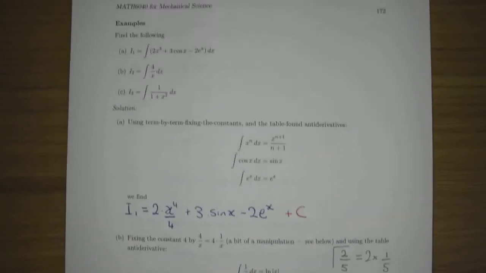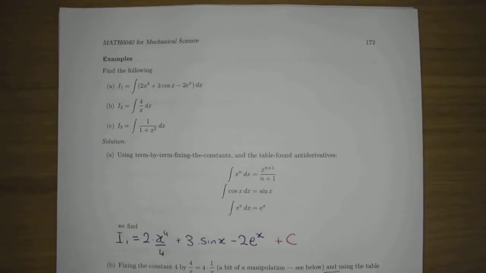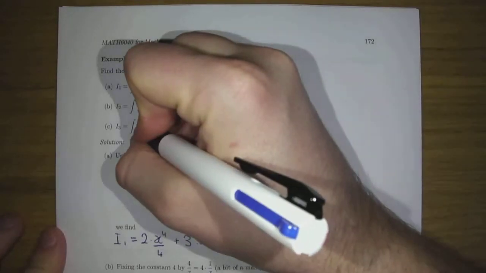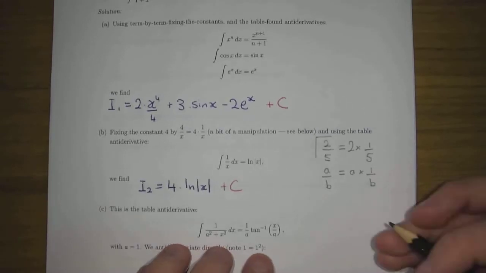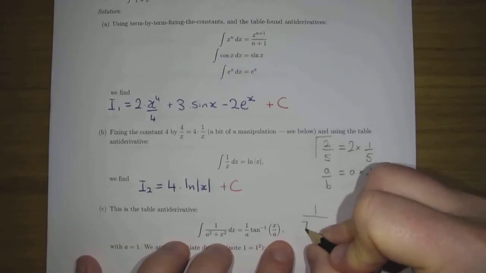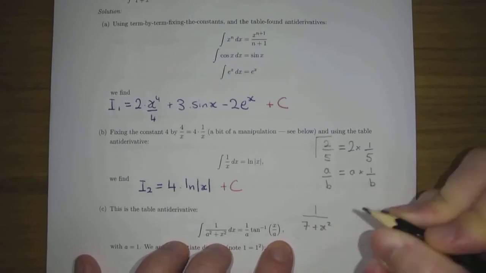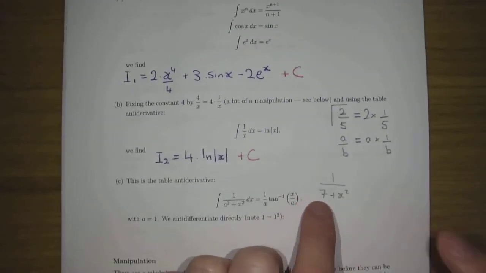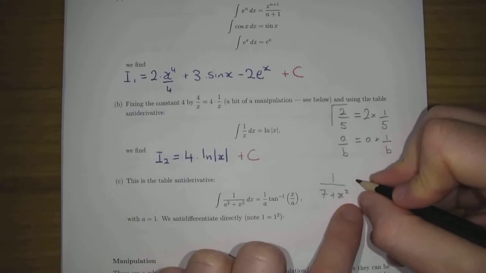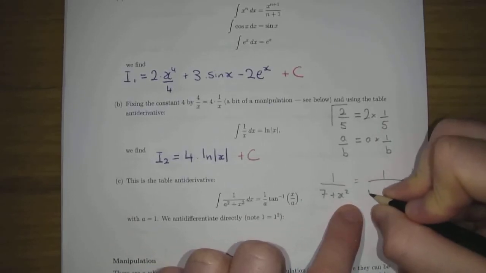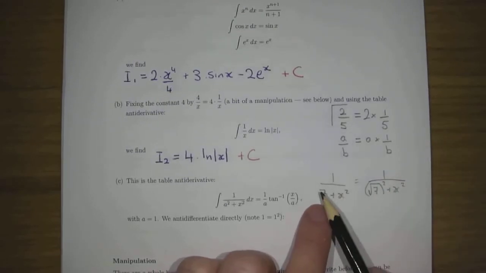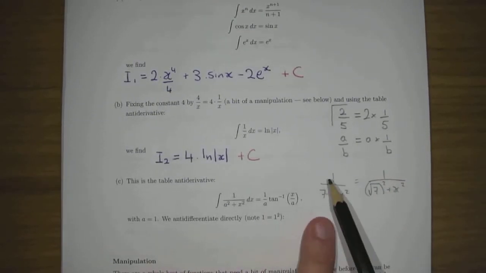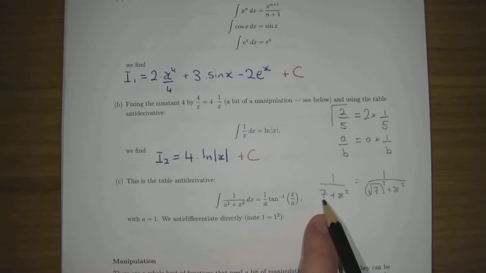I just write down here, this 1 is like a 1 squared. Now you can say, oh, 1 is a square number, that's great. What about if I had, for argument's sake, 1 over 7 plus x squared, if I wanted to antidifferentiate that? Any positive number can be written as a square, because you can say that it is the square root squared. So anything of the form 1 over a constant plus x squared, as long as that constant is positive, you can write in this form.